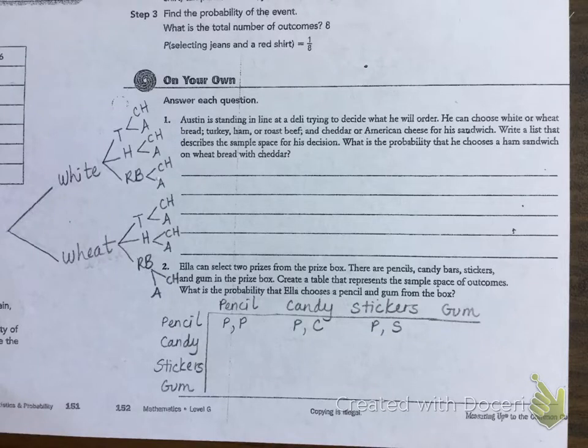To help you with 1 and 2, I want you to take a look at my tree diagram. Remember, the first choice that you make at the deli is between white and wheat bread. So my first part of my tree diagram shows the choice between white and wheat. Then you choose between turkey, ham, and roast beef.